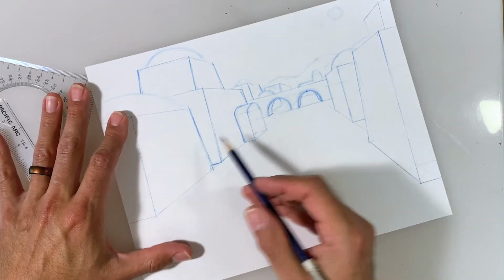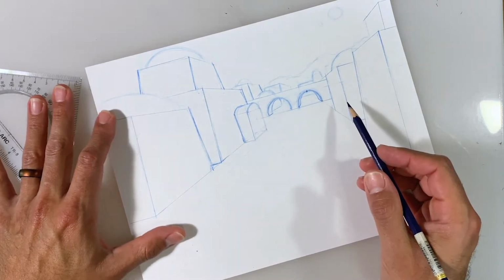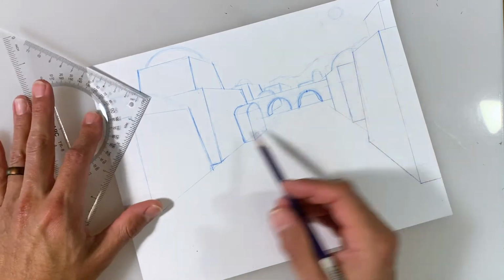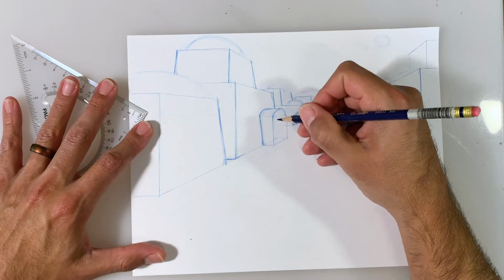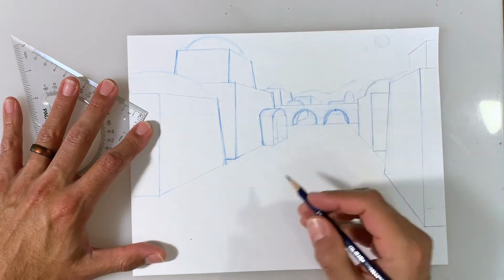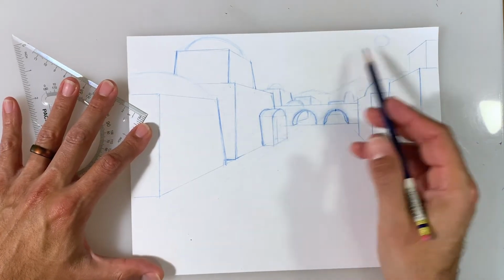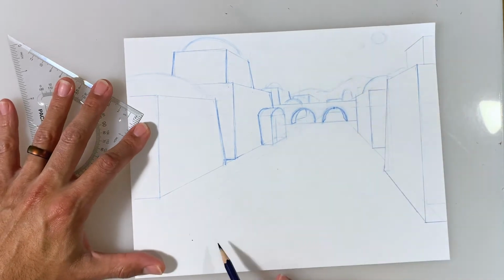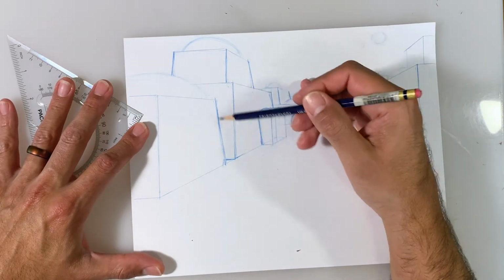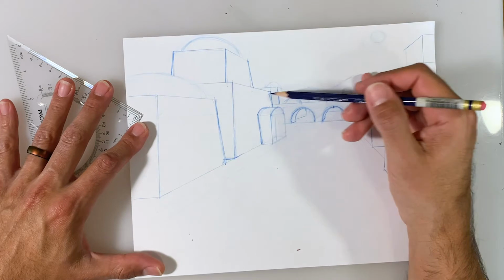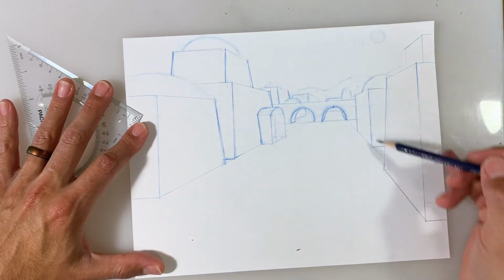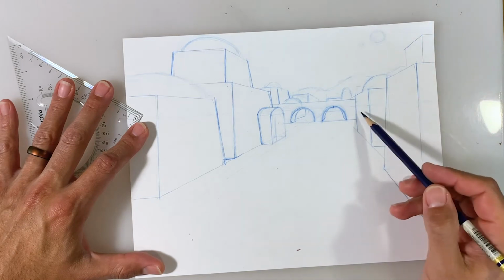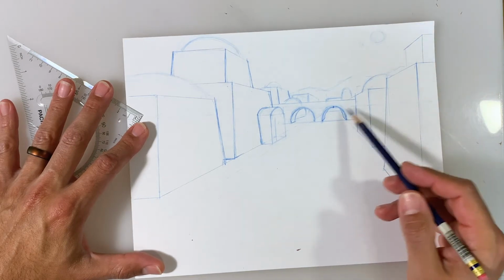Okay, so as we go, we're going to be using less and less straight lines in perspective. As we add more and more details, things are going to start getting away from being perfectly in line with our vanishing point. As we can see here, I've already added lines that are not going to the exact vanishing point or not in straight one point perspective like that. But I used one point perspective as my basis for making all this stuff.